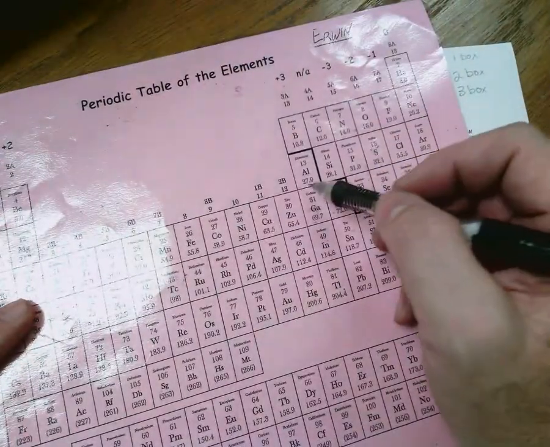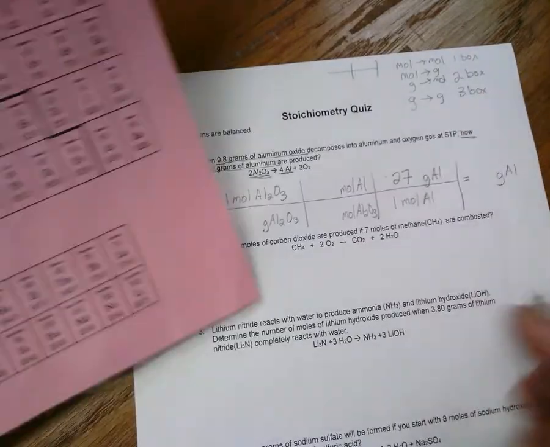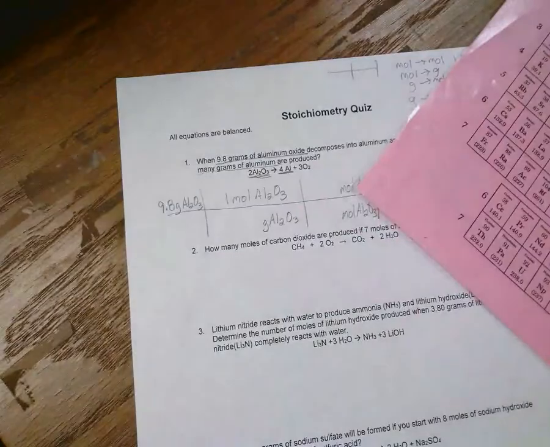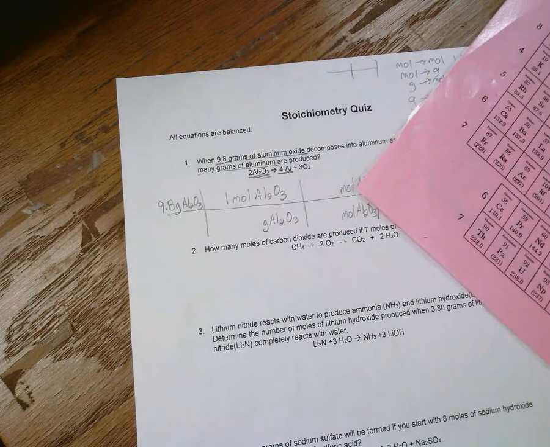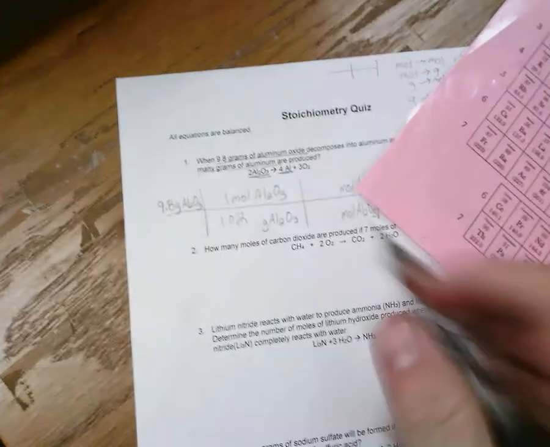Grams of Al in 1 mole of Al is 27. Grams of Al2O3 in 1 mole is 2 times 27 plus 3 times 16. Enter. So this is 102 grams per 1 mole.